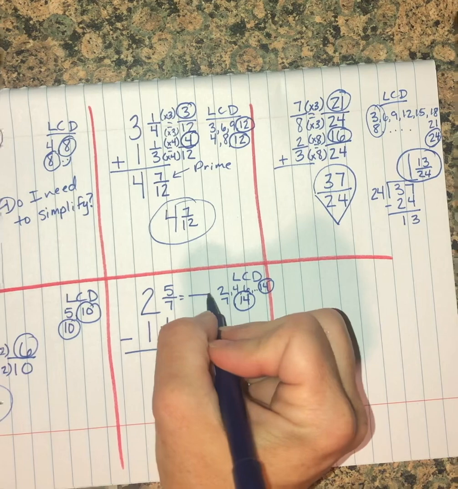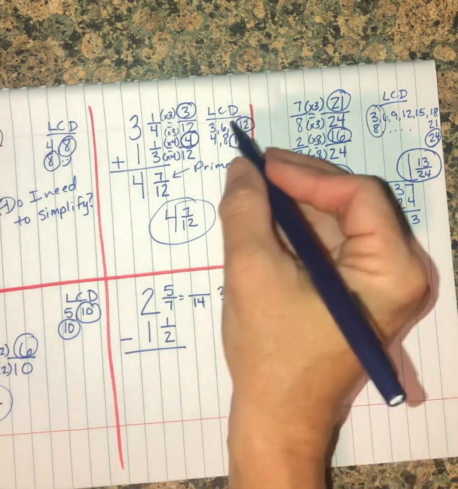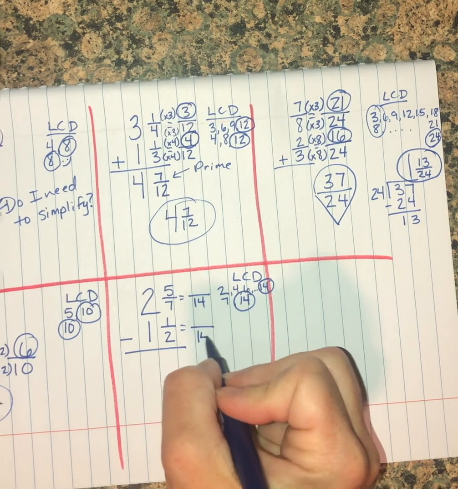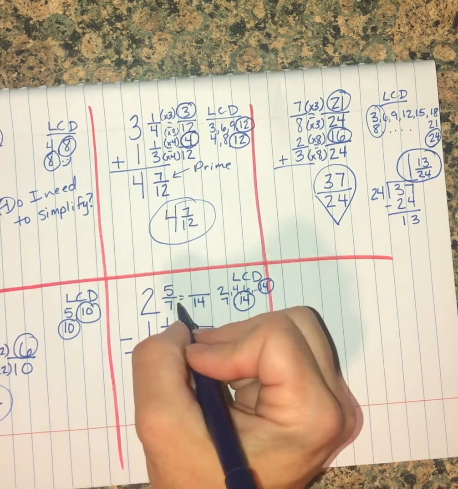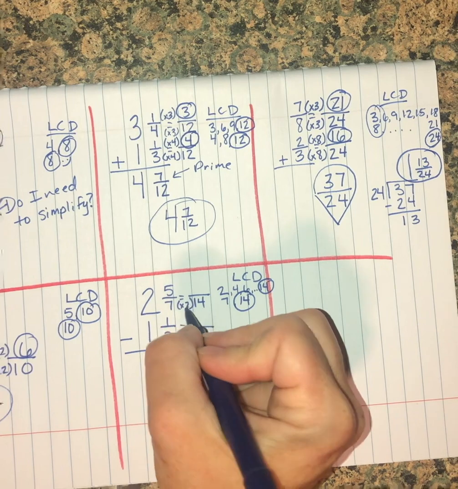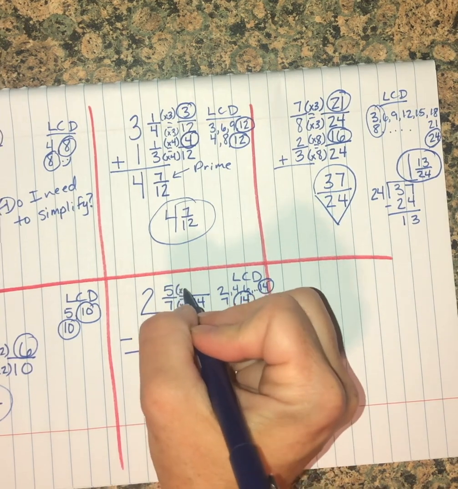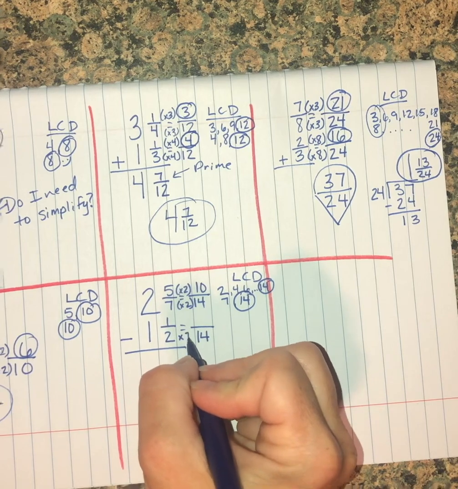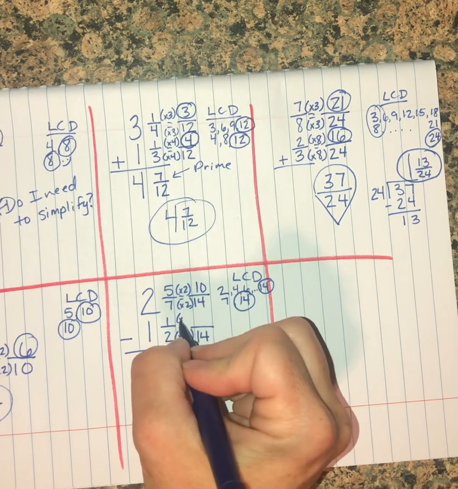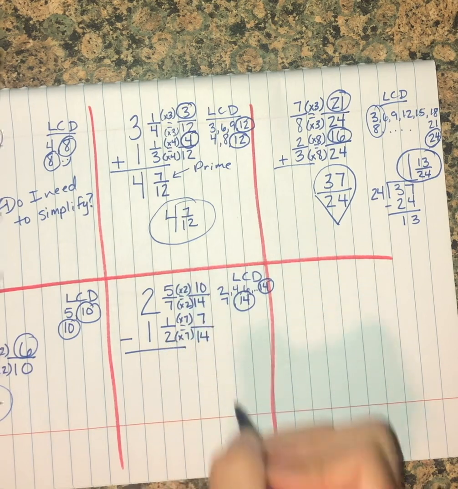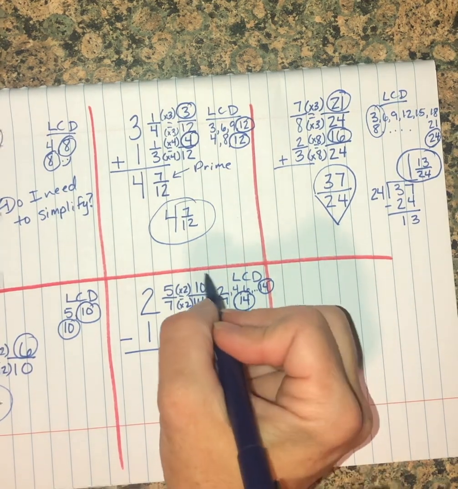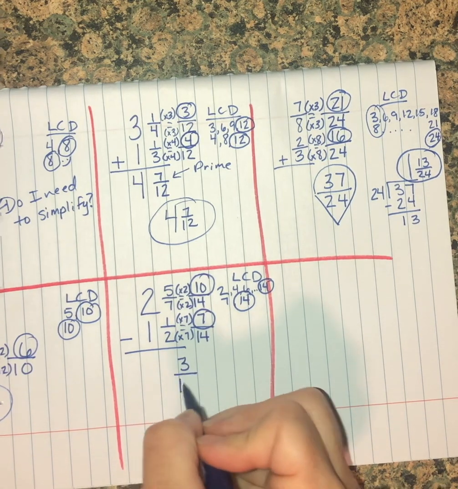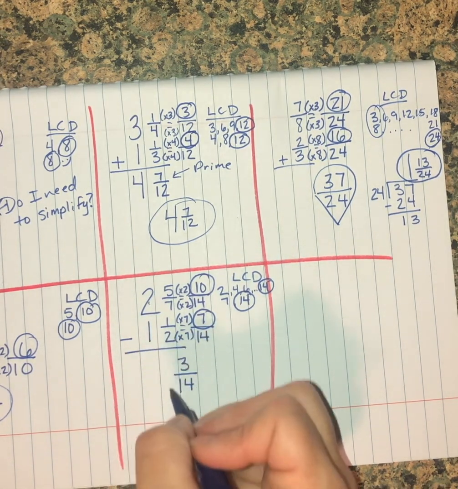So you're going to get more efficient at this. You don't have to list out the LCD if you can see that you're just going to multiply by the opposite denominator. So 7 times 2 is 14. 5 times 2 is 10. 2 times 7 is 14. 1 times 7 is 7. Now I'm subtracting. 10 minus 7 is 3/14. And 2 minus 1 is 1.